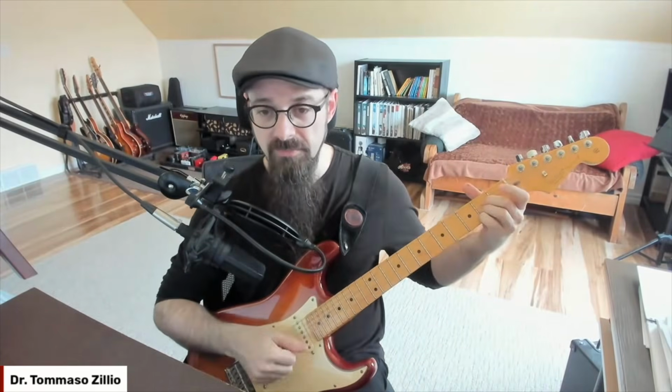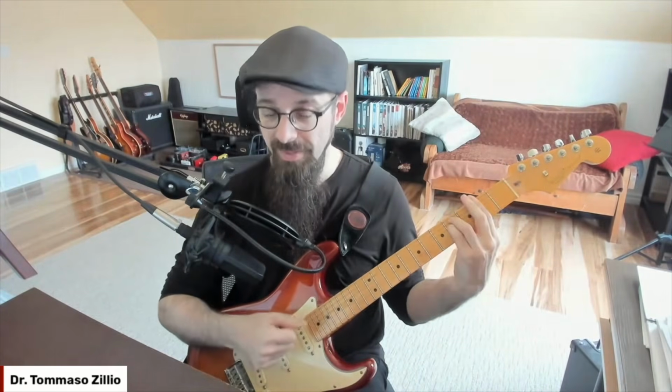So A major is relative to F sharp minor, because if you spell out all the notes in both scales, they have the same notes. That's the difference. We could go way more in depth, but we're starting to get late here now.